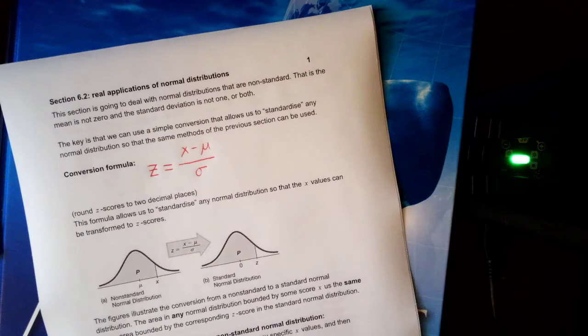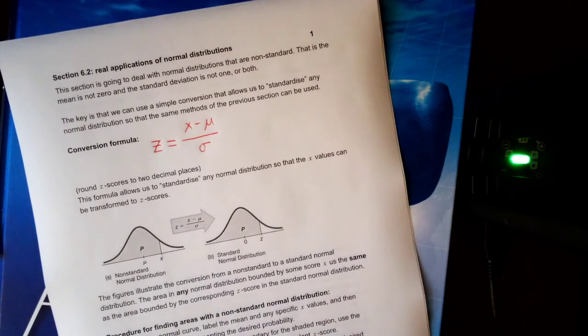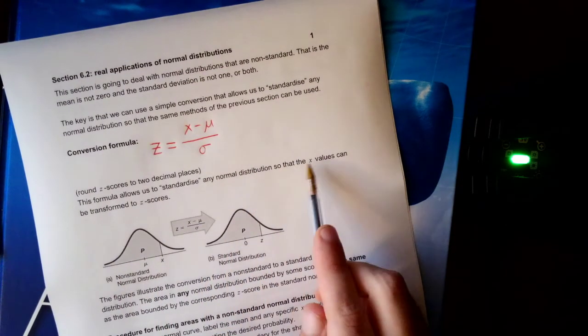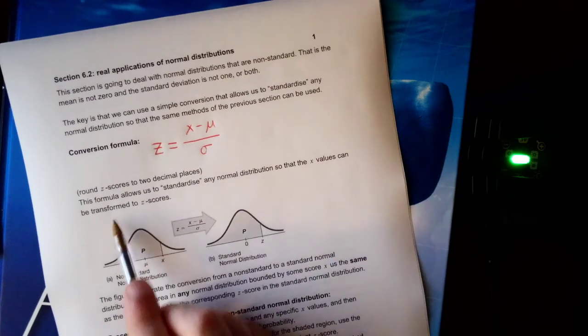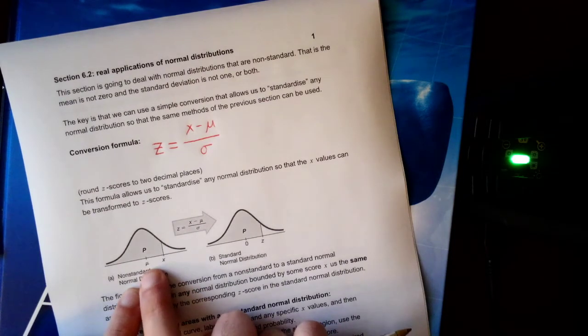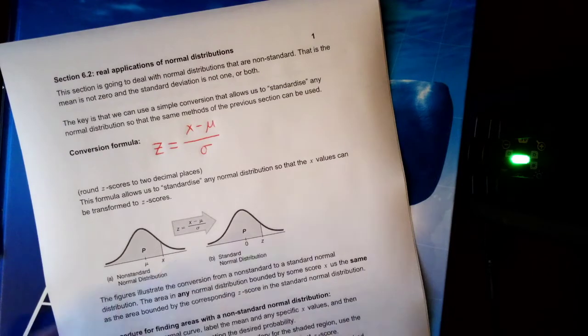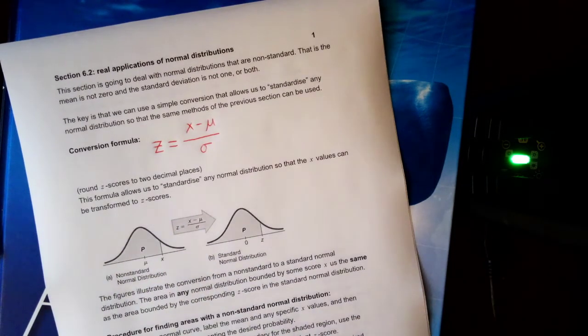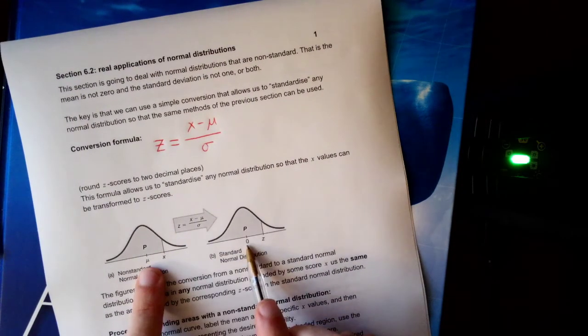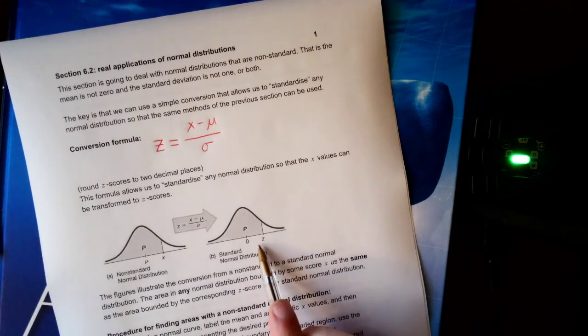Now, it's going to be a bit wordy from here on out. We're not going to be doing much writing, but make sure you pay attention to what we're saying. So, we can use this formula to standardize any normal distribution so that the data values, the x values, can be transformed to z-scores. So here, I have some random normal distribution. It has some mean and some data value. They could be any numbers. The mean could be 15, the data value could be 20. It doesn't matter. But I can standardize it so the mean becomes 0 and the value becomes a z-score.